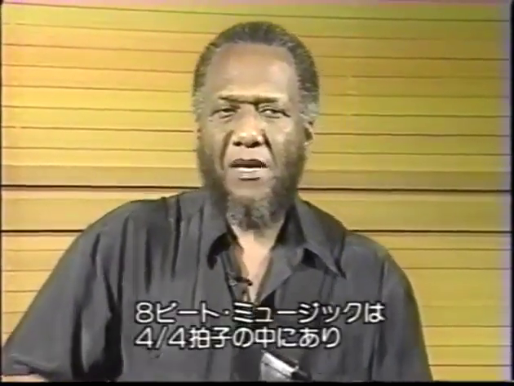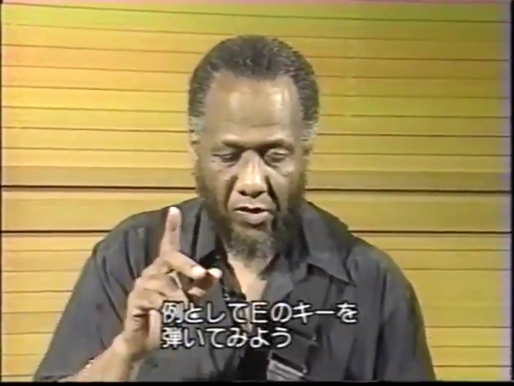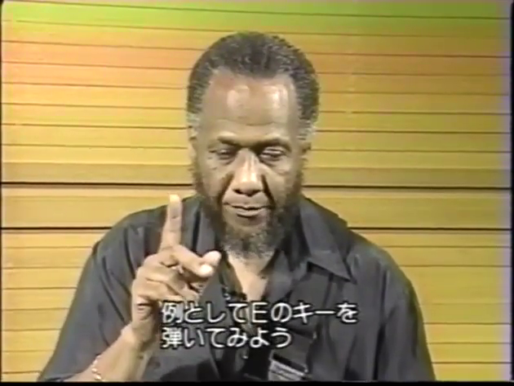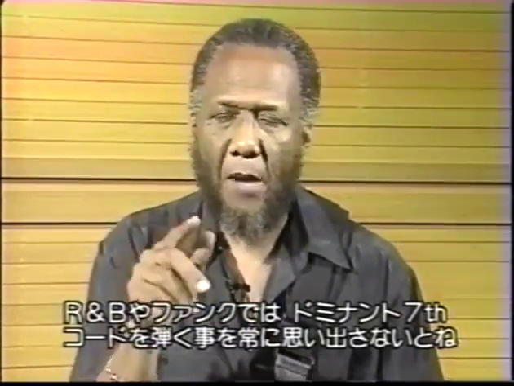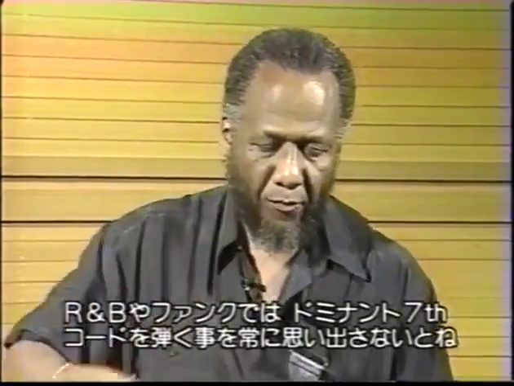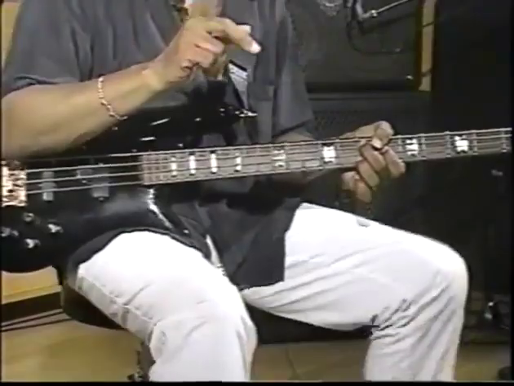The 8-beat music is really the inside, it's really still 4/4. 1, 2, 3, 4. You got boom, ba, boom, ba, boom, ba, boom, ba, boom, ba, ba. And the funk of it is for instance, let's go to in the key of E. And whenever you say R&B or funk, you're going to assume that the chord has got a dominant 7th in it. So we'll put, that's the sound of the chord.